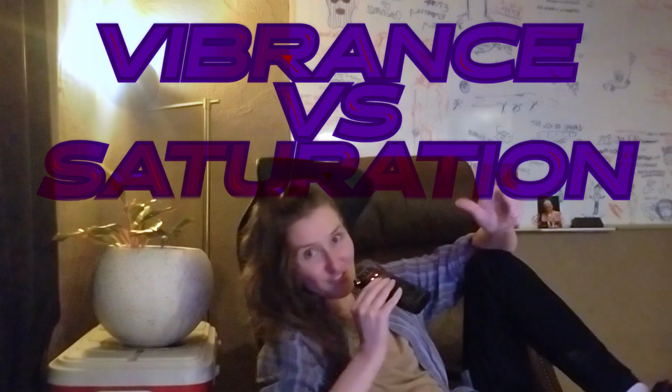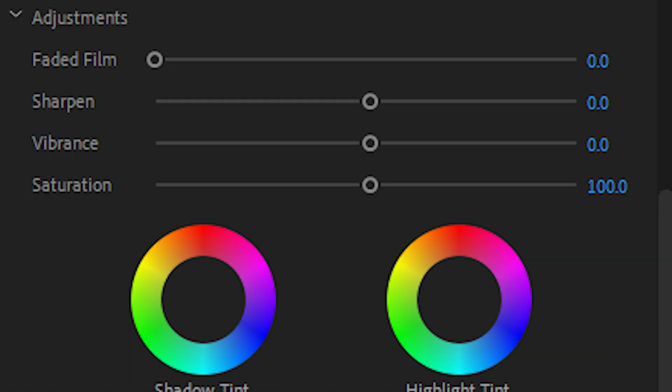What's going on, everybody? What is the difference between vibrance and saturation? Now, perhaps you have seen a slider depicting this option in either Premiere Pro or Lightroom or other various products. Well, vibrance and saturation both affect color. Adjusting the vibrance, when you slide it up, pertains to color.